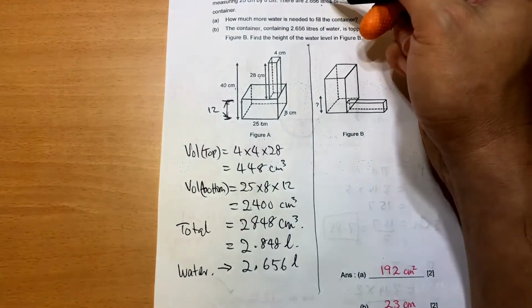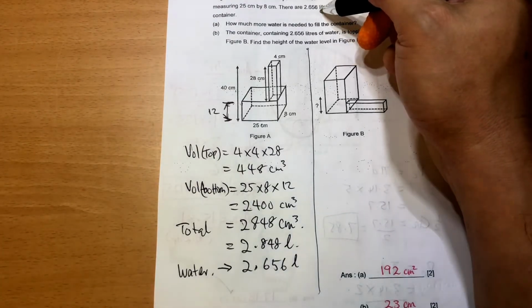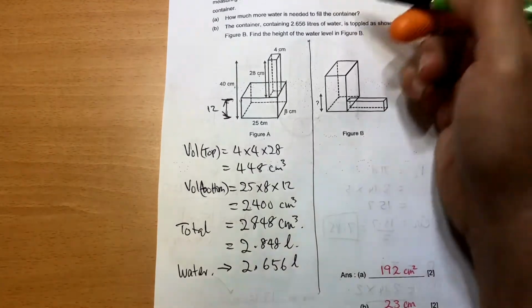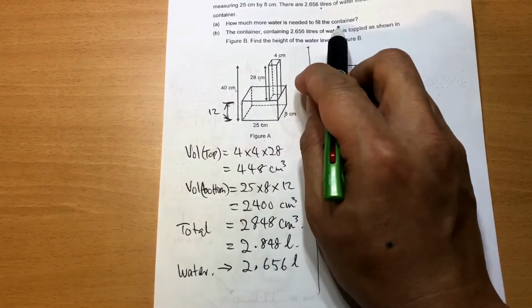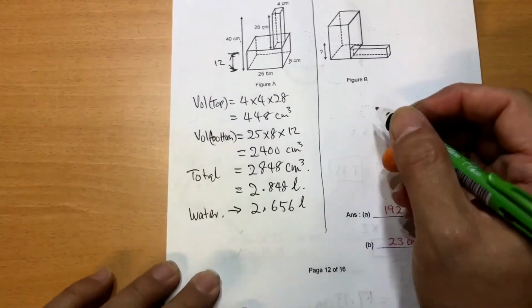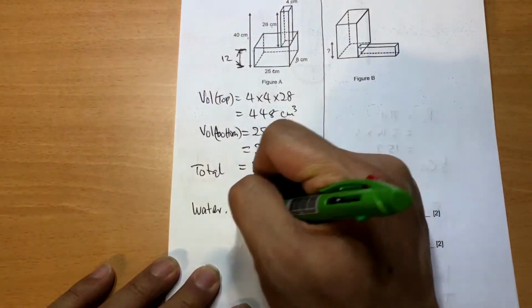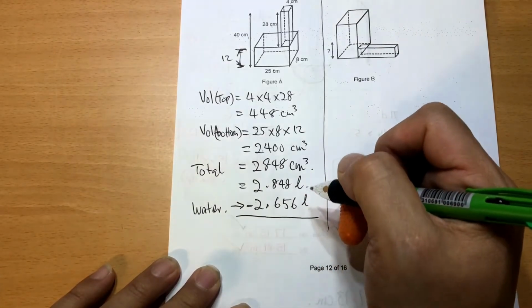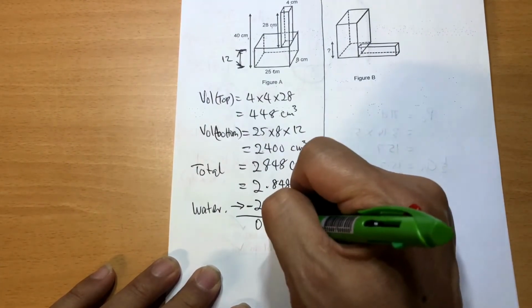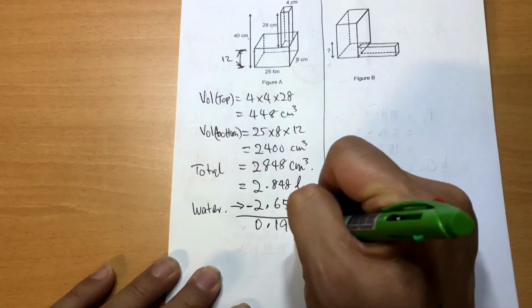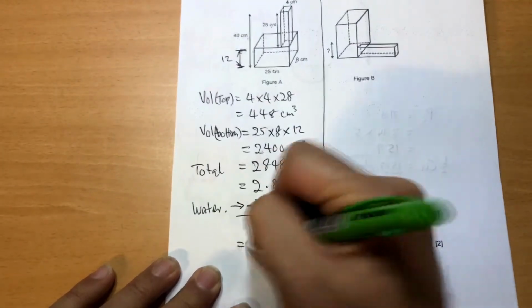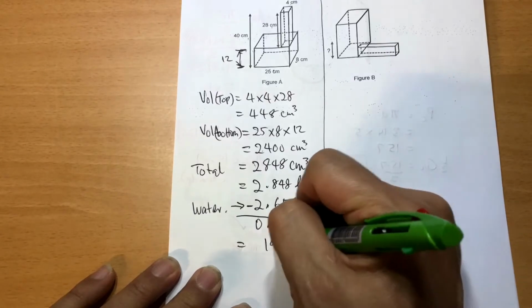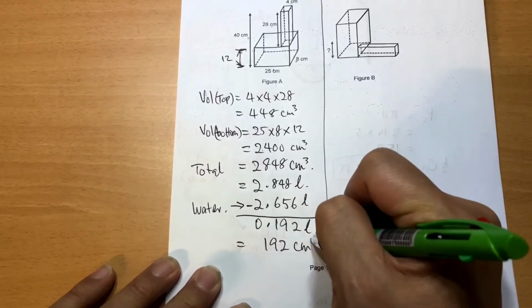So if there's this much water in there, how much more water is needed to fill this container? We just minus that, and the answer should be 0.192 liters, or that can also mean 192 centimeter cube.